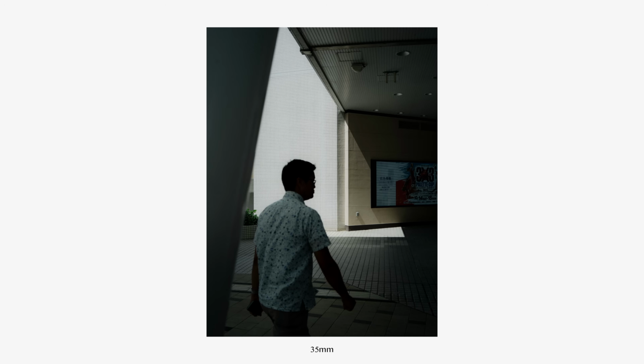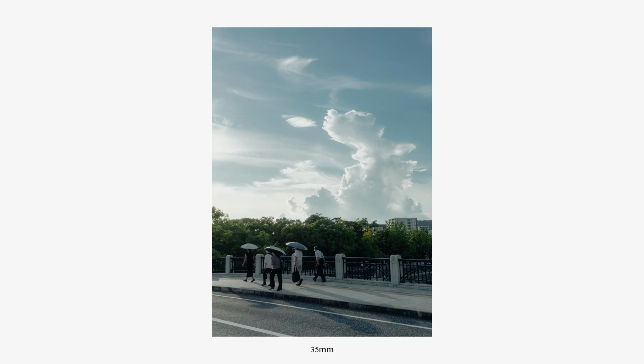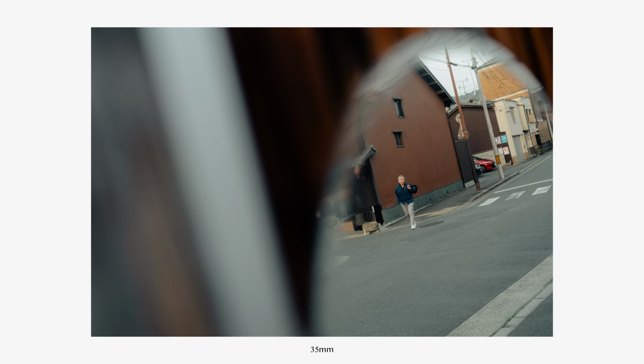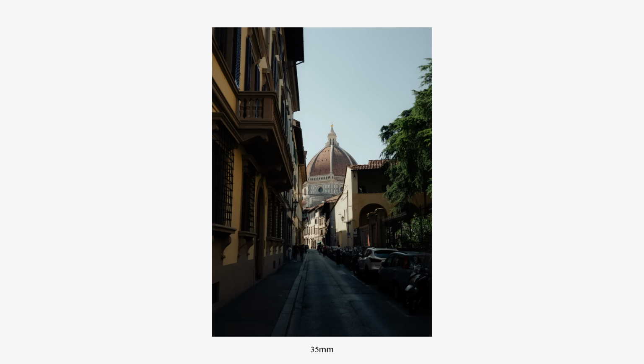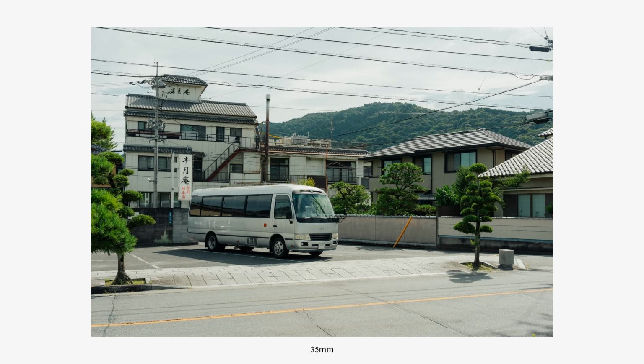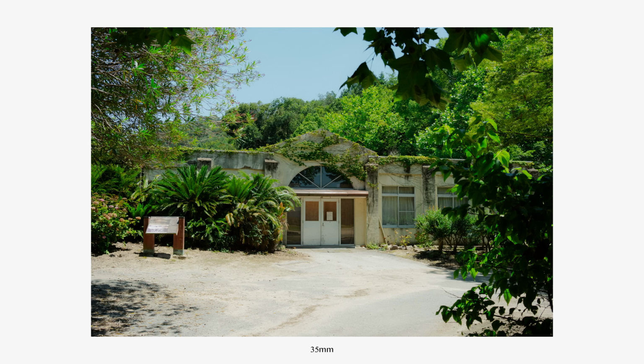35 might not be wide enough for some people. It is not tight, but it is true, it's not very wide either. Because of its position between wide and tight, it can also be difficult to compose a clean frame in visually busy environments. 35mm and 40 even more so are very close to how we perceive the world with our eyes, so they can look very normal. You don't have any visual tricks like the compression of tighter lenses or the gigantic effect of ultra-wides.